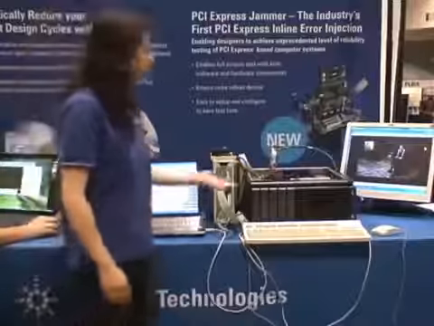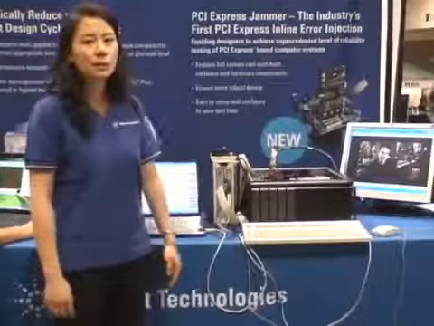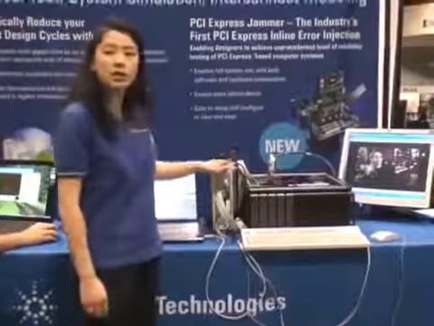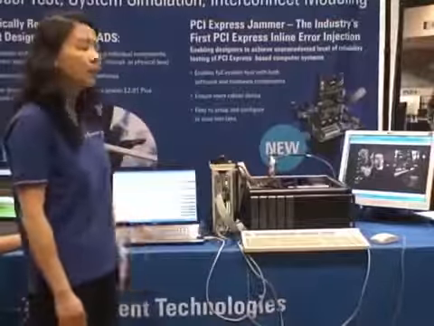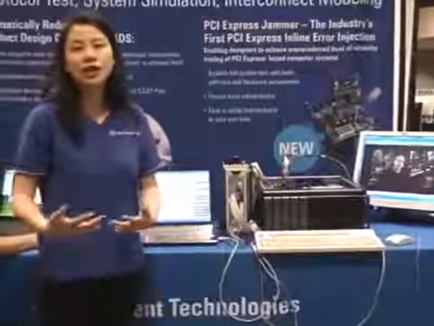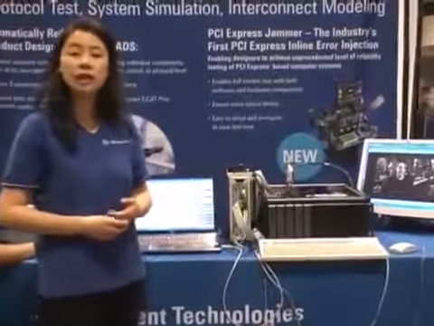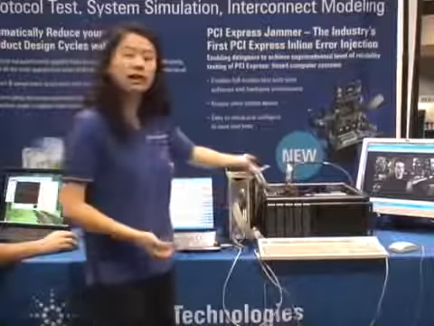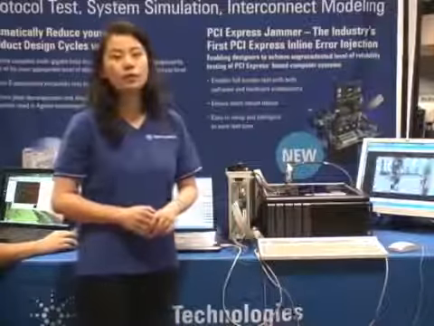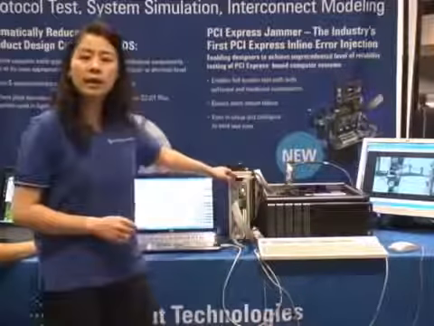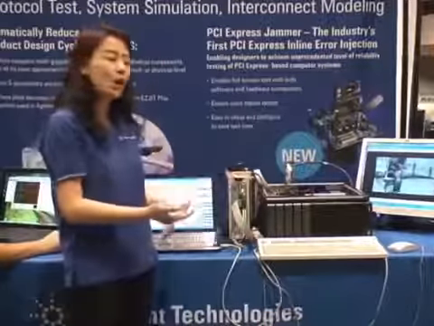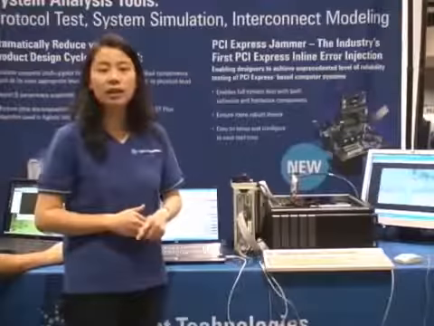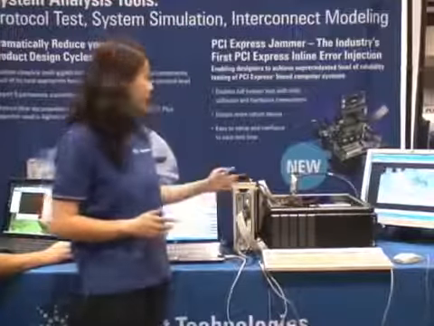So, in order to validate the correct error response, typically you would use an analyzer in conjunction with the Jammer. The analyzer and the Jammer really work hand in hand in making sure that your device has the right error recovery mechanism. To help with that, the analyzer can be directly connected to the Jammer through a mid-bus footprint. There are also triggering mechanisms from the analyzer to the Jammer, or from the Jammer to the analyzer, in order to capture the right error recovery mechanisms in the system.